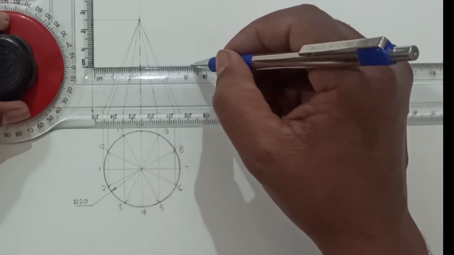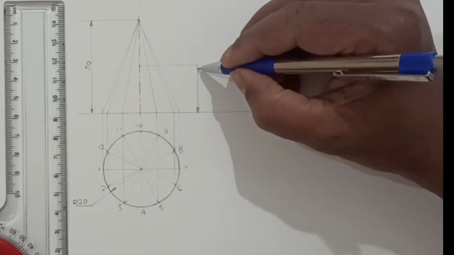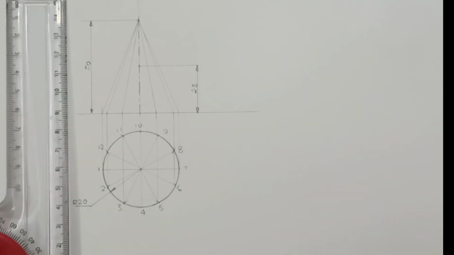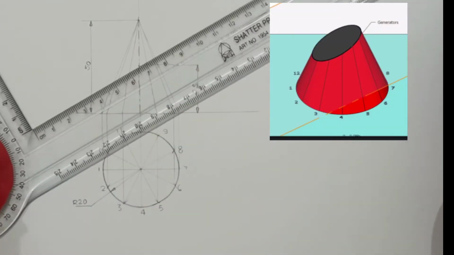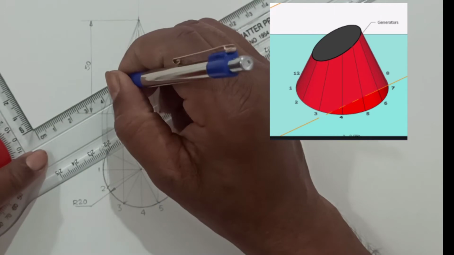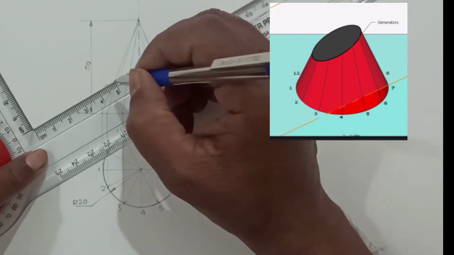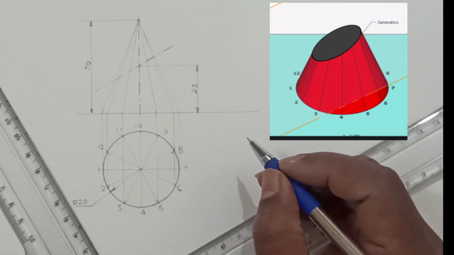To locate the section plane, mark the midpoint of the axis as it bisects the axis, so the midpoint is 25 millimeter. Now set an angle of 30 degrees in the mini drafter blade by using the protractor which is provided on the mini drafter. So draw this section plane.